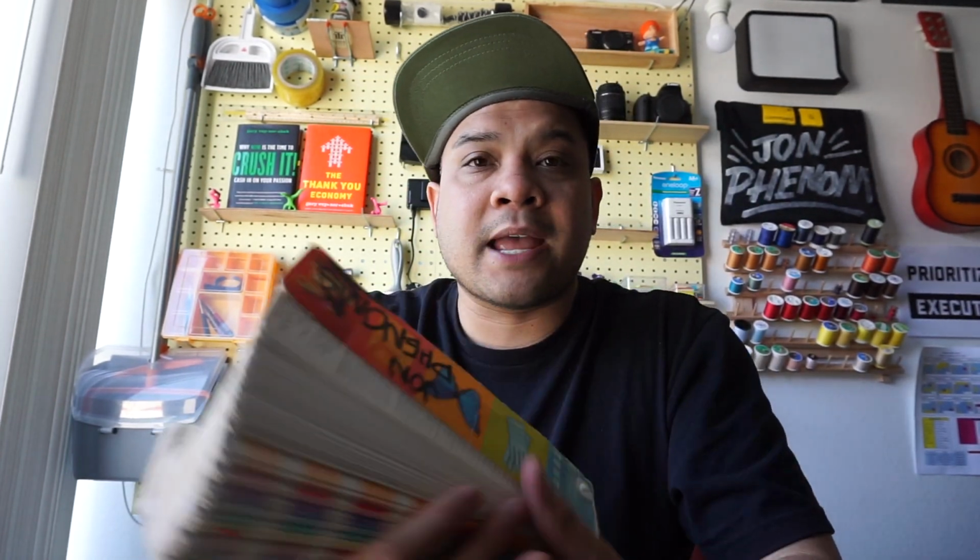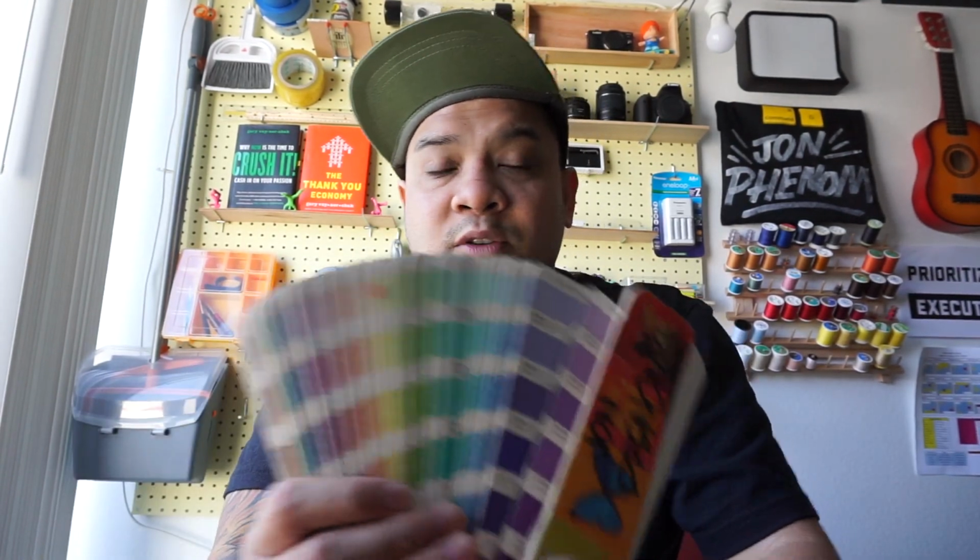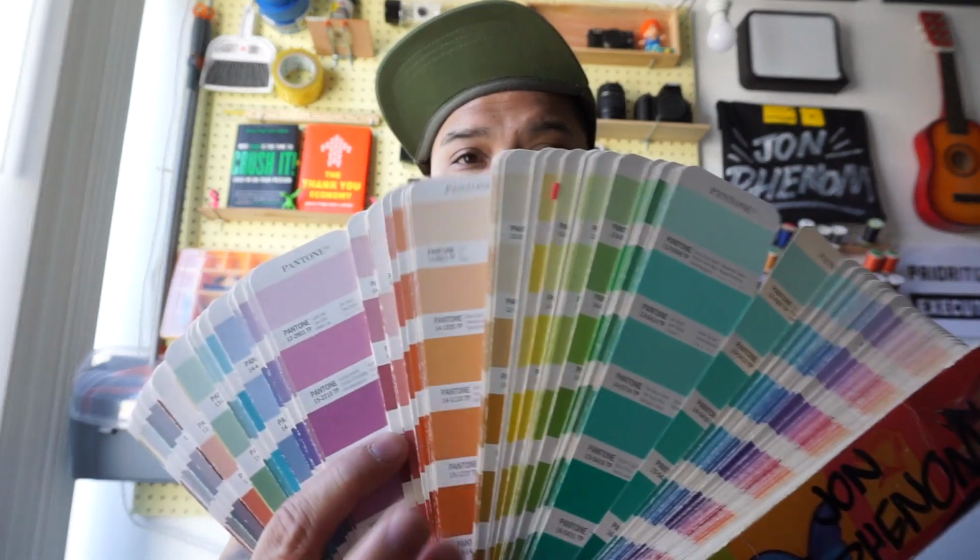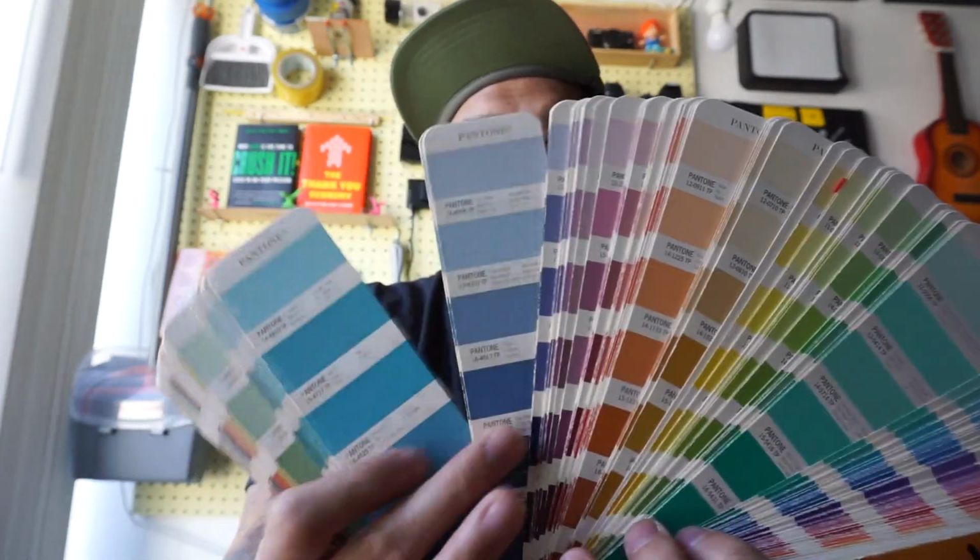I had an unupdated Pantone book for quite a while that I had since 2000. I did that for a long time, and then I was able to get my hands on another one. So this one is a Pantone for Textile, and as you can see, there's just a library of colors.